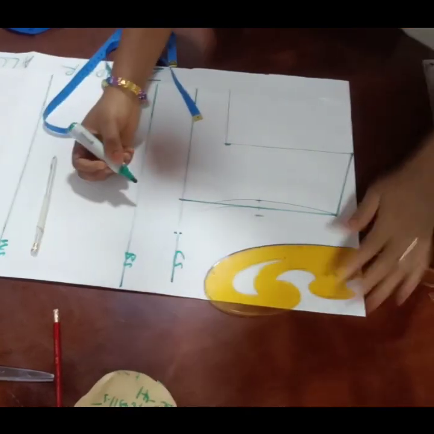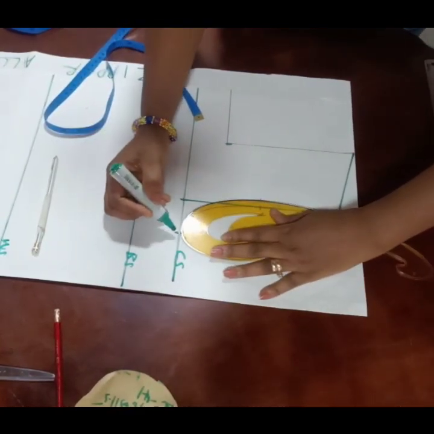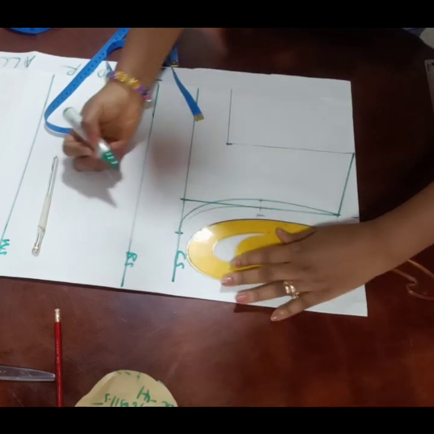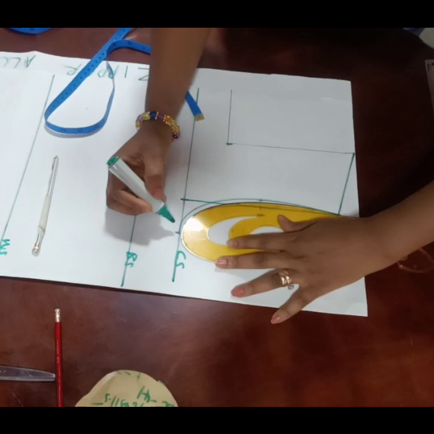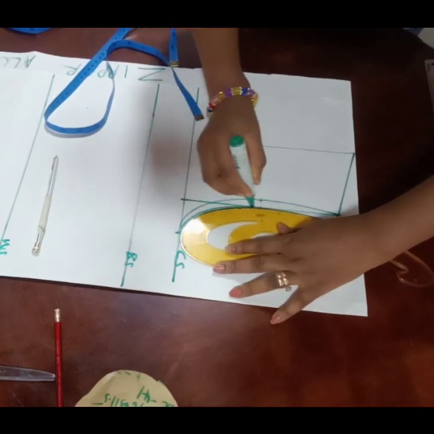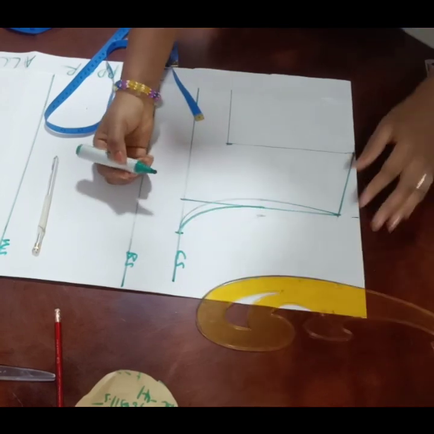So that is the front armhole. Let me just use this to re-highlight it. So that is the front armhole. And then that is the back.